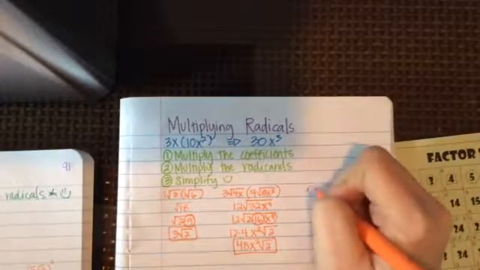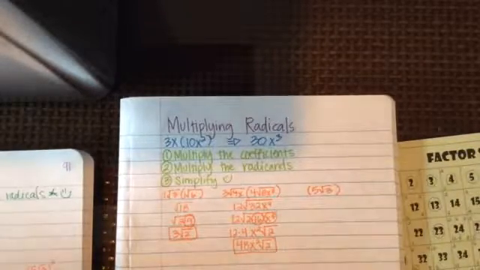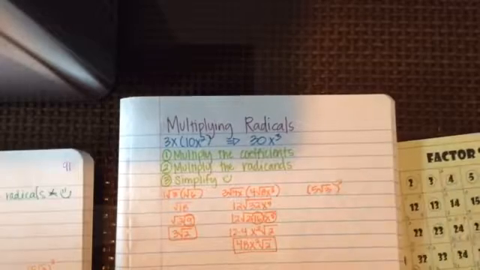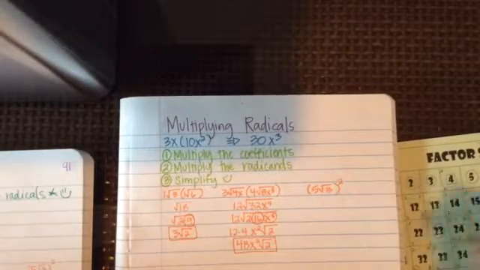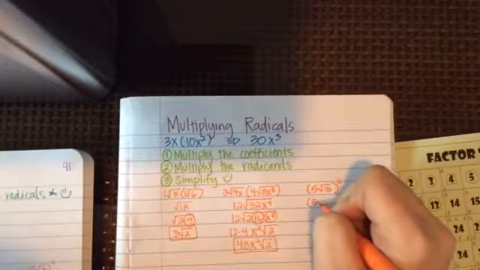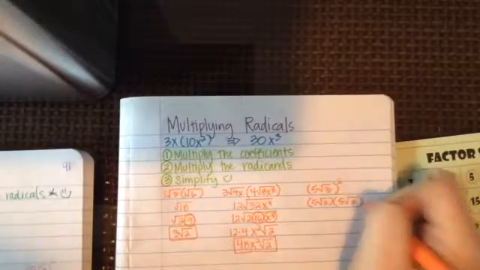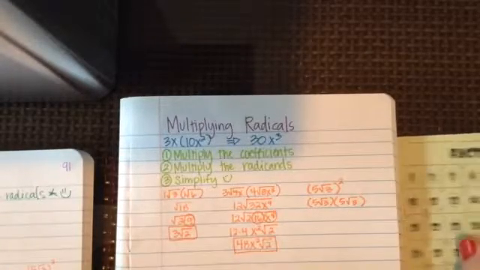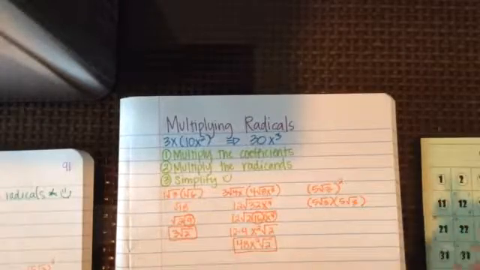All right, so what if it looks a little different? What if it looks like this? 5 radical 3 squared. Before you panic, remember 5 radical 3 squared is just 5 radical 3 times 5 radical 3. It's nothing to be scared of. Just expand it. When in doubt, write it out.